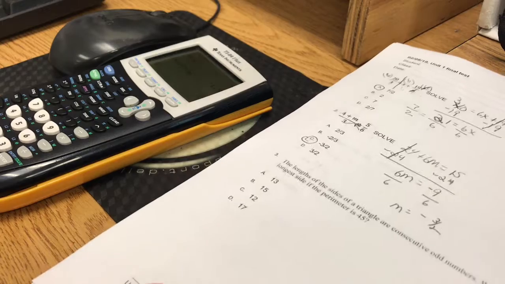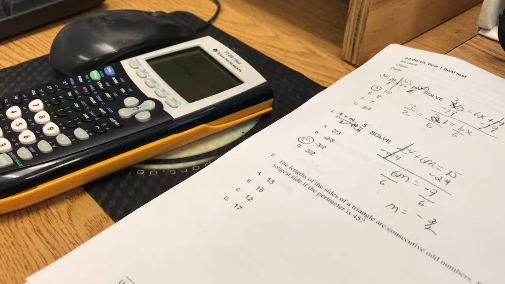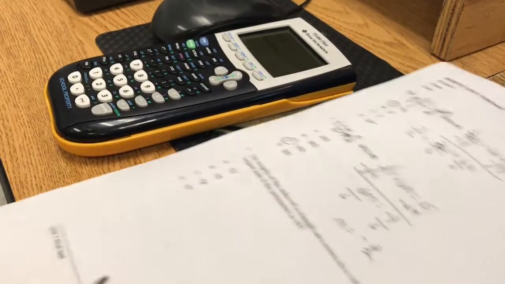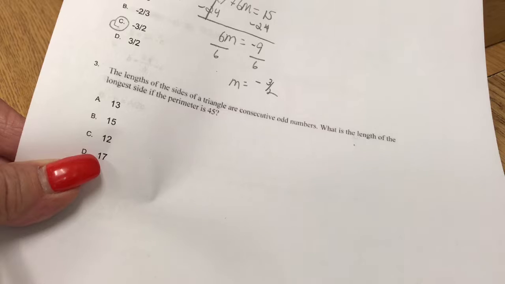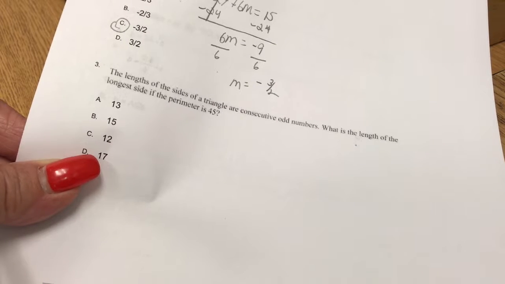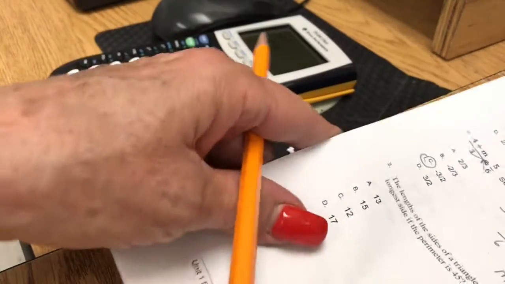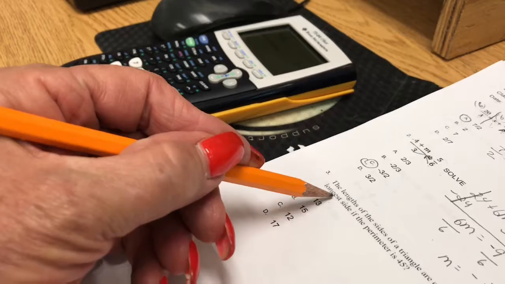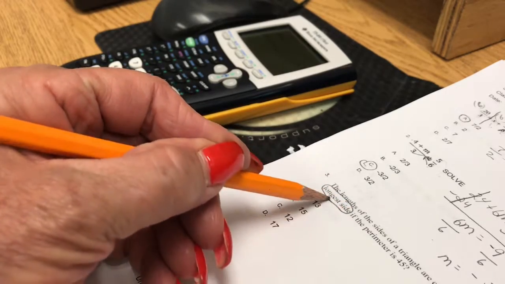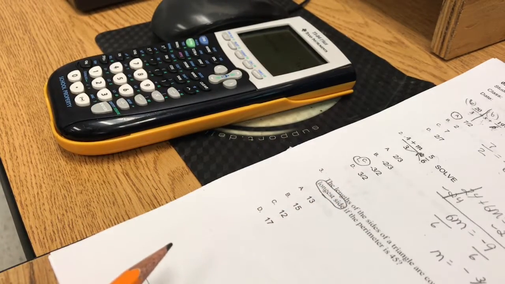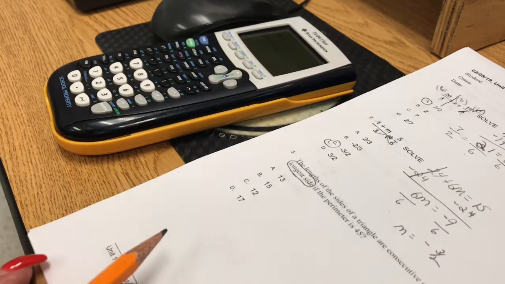All right, next problem. The lengths of the sides of a triangle are consecutive odd numbers. What is the length of the longest side if the perimeter is 45? Well, first of all, you better understand it's asking you for the length of the longest side. They're only giving you the longest side. You're going to have to find all of them, but they only want the longest.